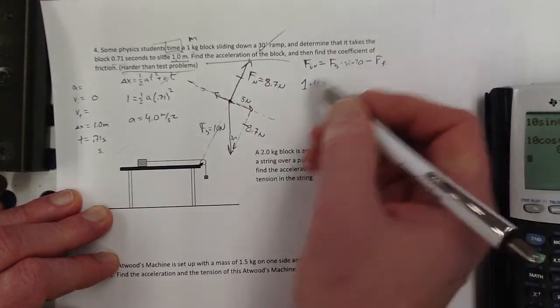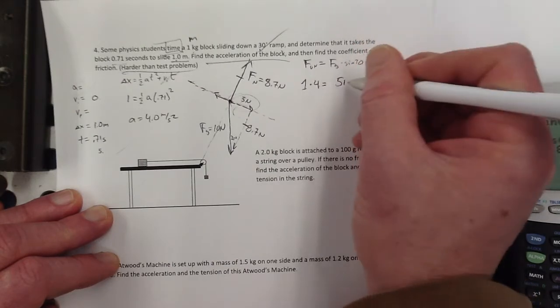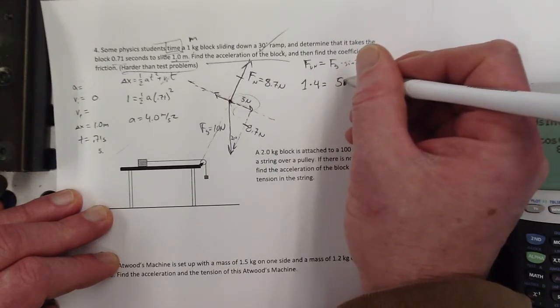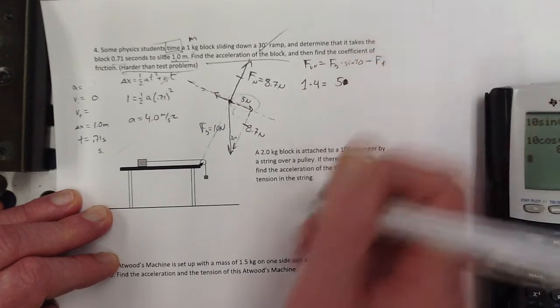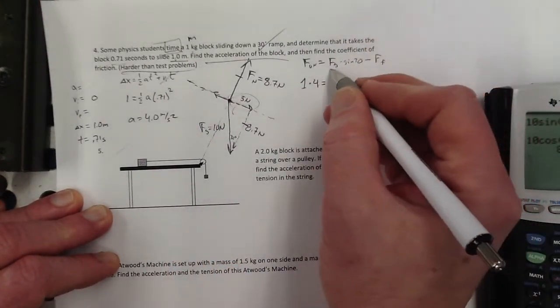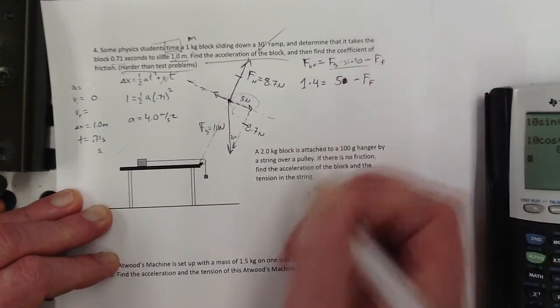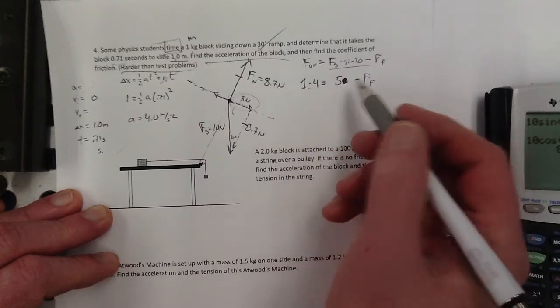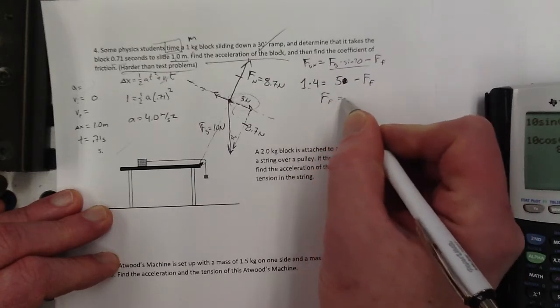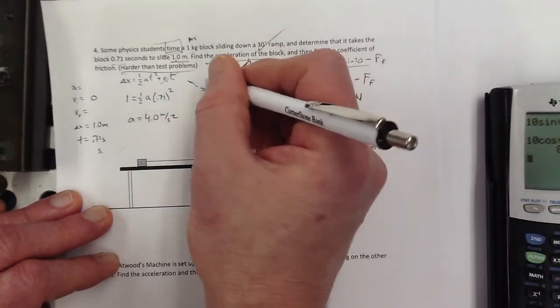And the sine component of the force of gravity is 5. I don't want to put the units in this equation because it'll make it messy. So that's this minus the force of friction. So 4 equals 5 minus something, so 1 newton is the force of friction.